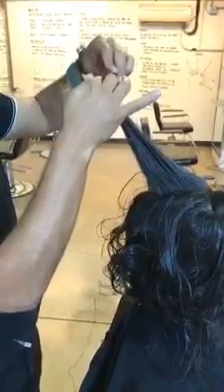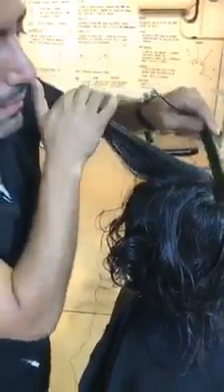All right, so we had a great question a little bit ago. Can you talk about if the client had a deep side part, how you might go about the top section differently? And that came from Stylist Julianne, and she is a Jersey girl, she says. Ooh. So here's the deal.